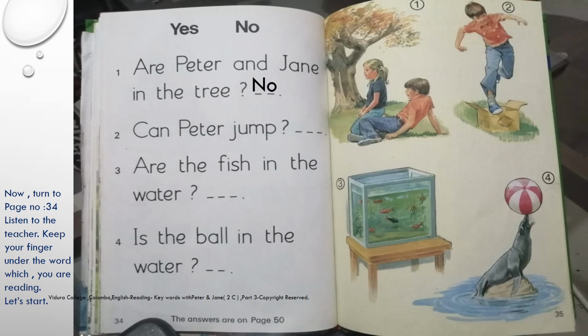Now keep your finger on question number 2. Read with me. Can Peter jump? Yes, he can. Look, he is jumping over the box. So the answer is yes.